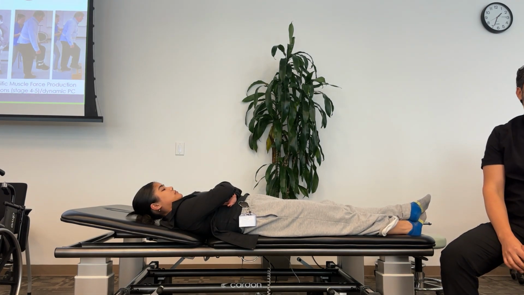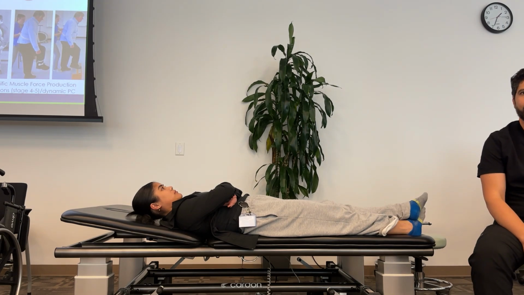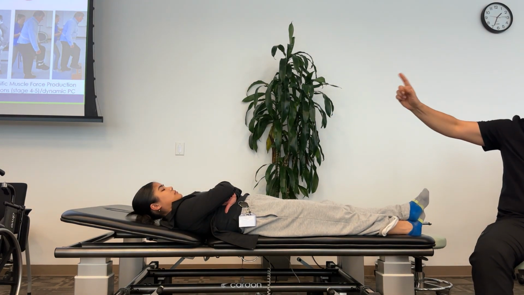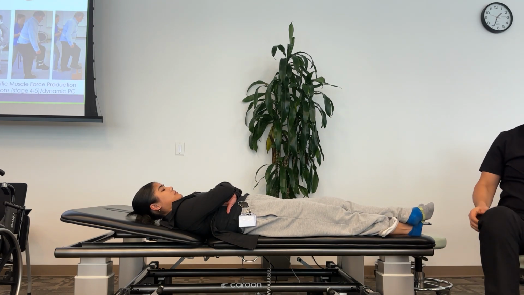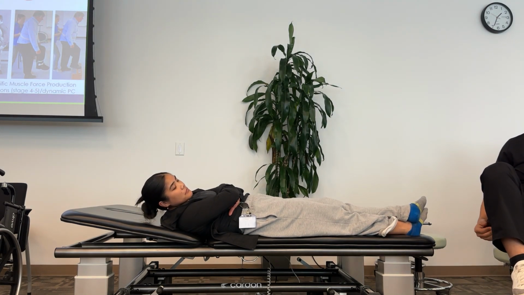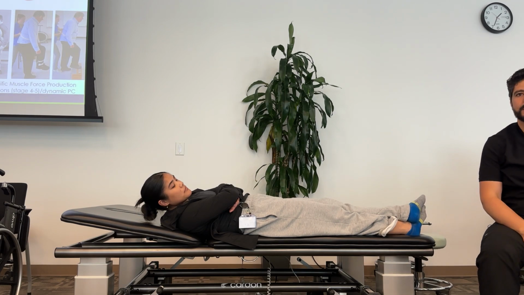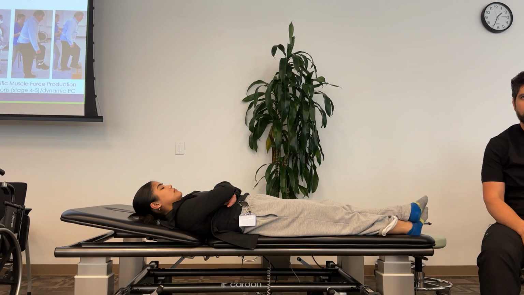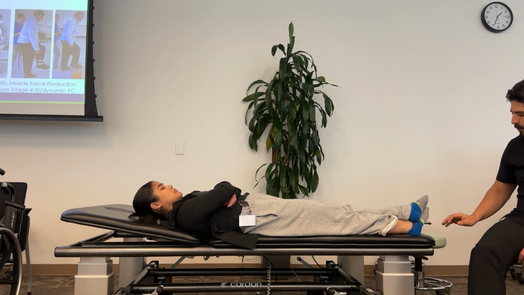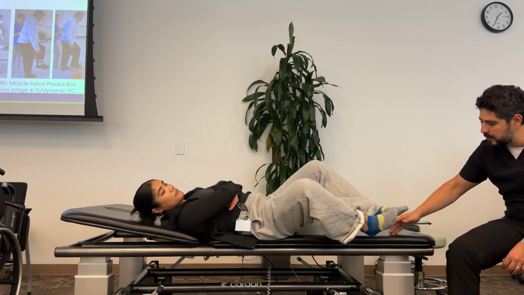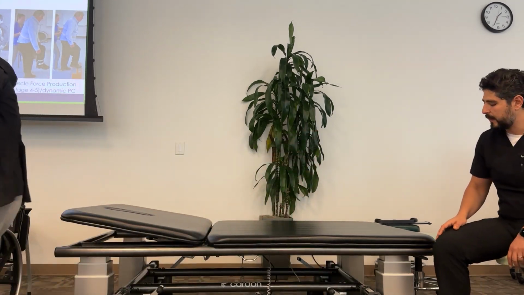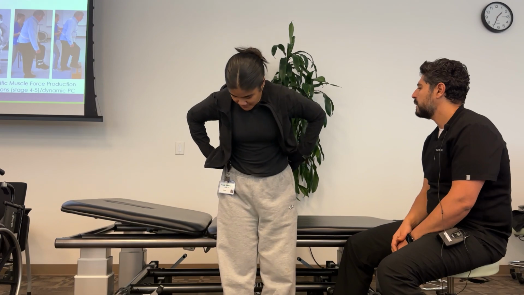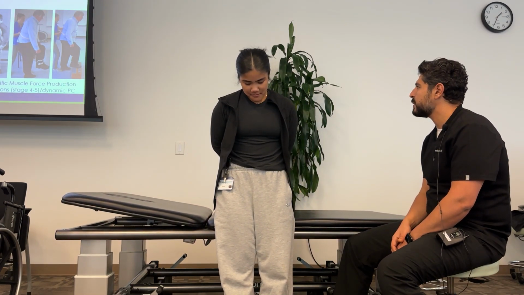But not in sitting. We move to standing without going through sitting, right? Because this movement would be force limited by the trunk. So I would ask her to stand up, please. Having her in a safe environment.